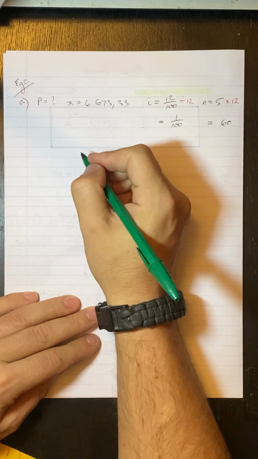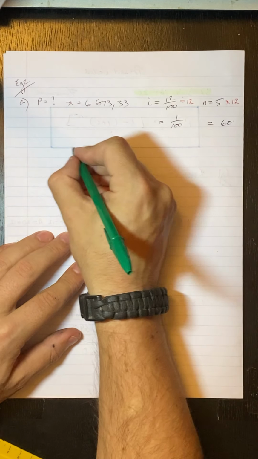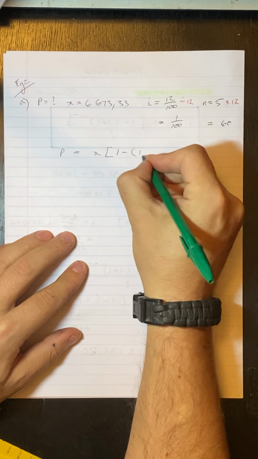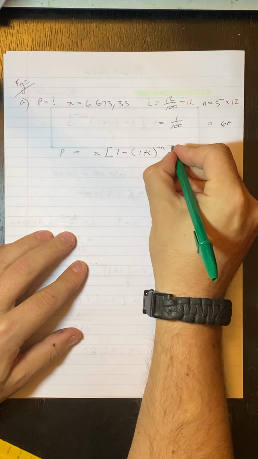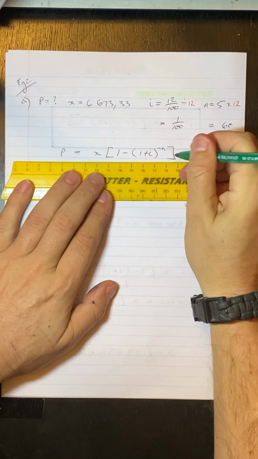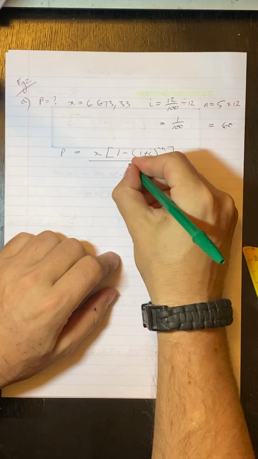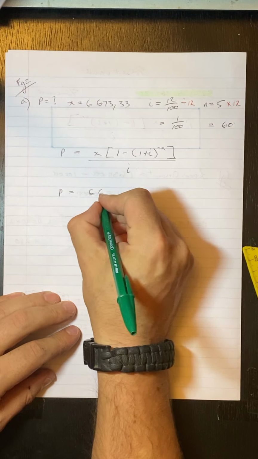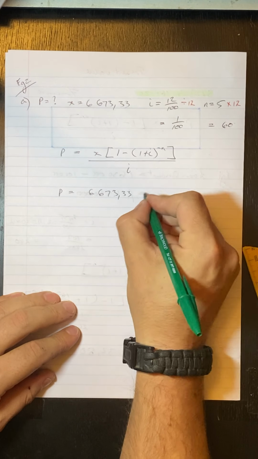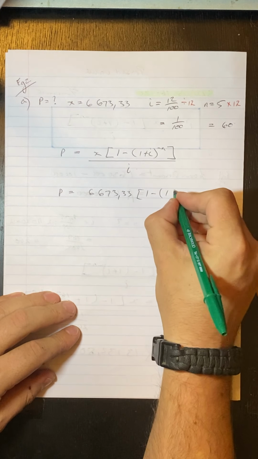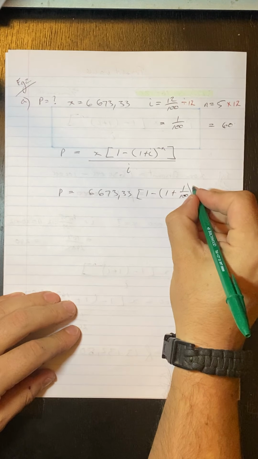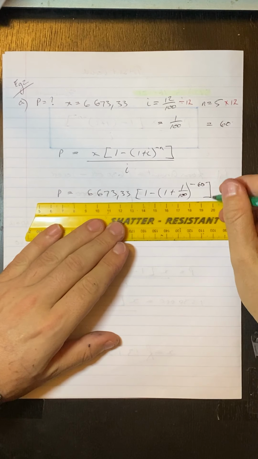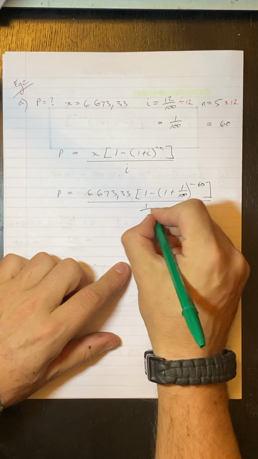Okay, so our present value formula, P is equal to X, 1 minus 1 plus I to the minus N, all over I. Substitute my values in: minus 60, all over 1 over 100.